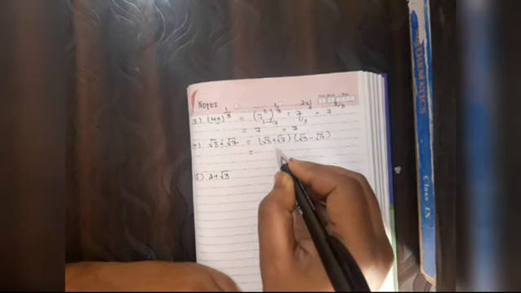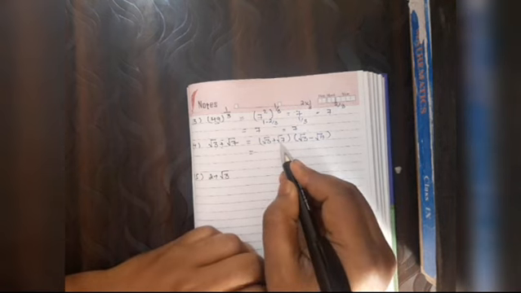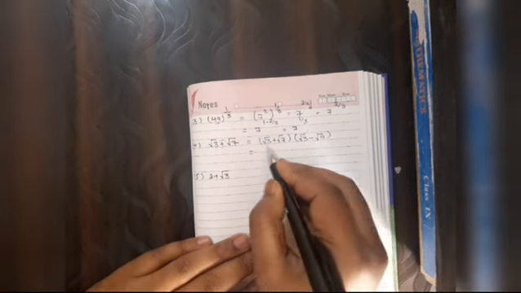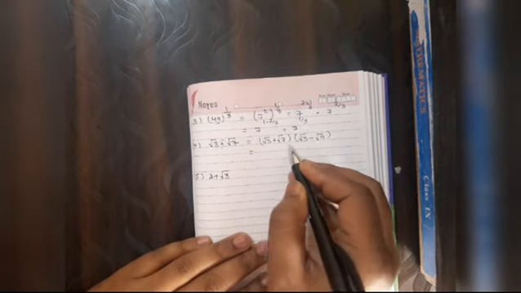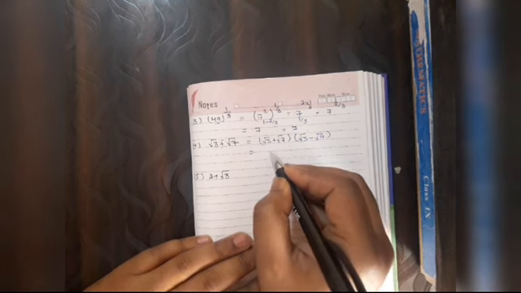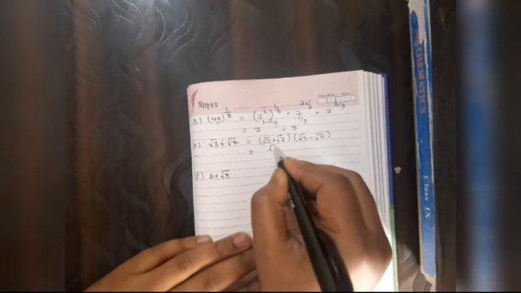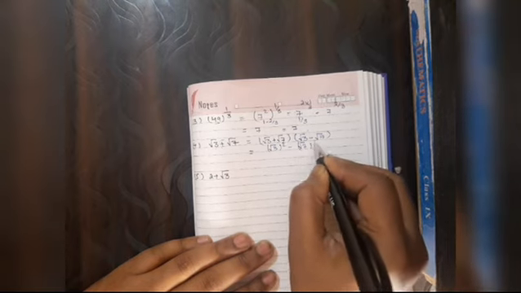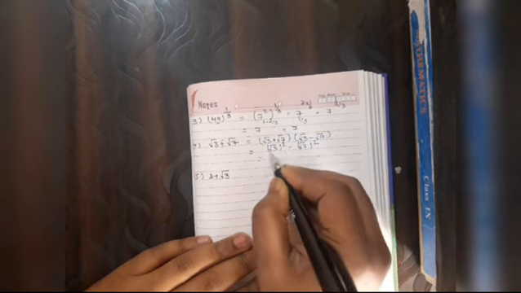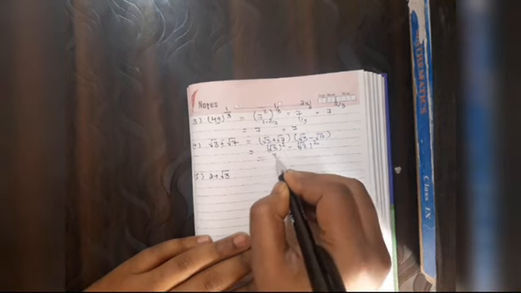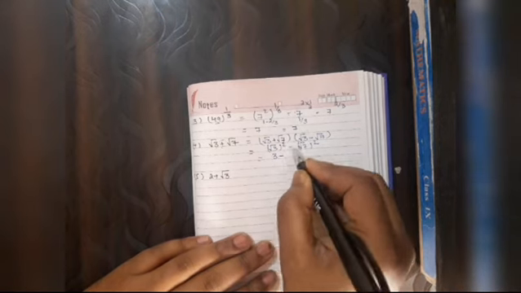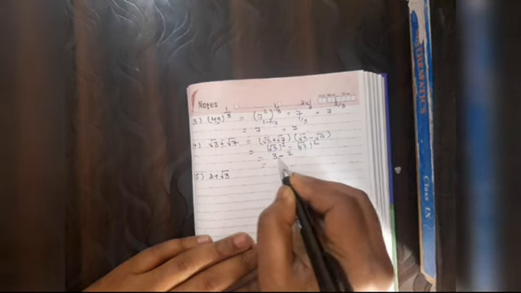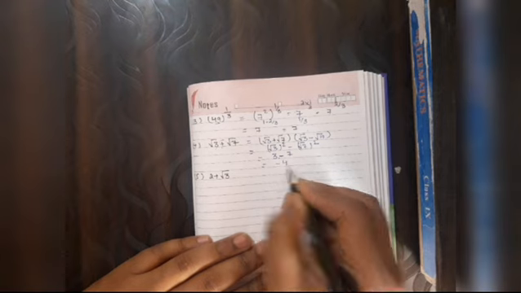Now you will get, by using the identity a plus b and a minus b, a square minus b square. That means root 3 squared minus root 7 squared. Root 3 squared is 3, and minus root 7 squared, that is 7. So 3 minus 7 is minus 4.